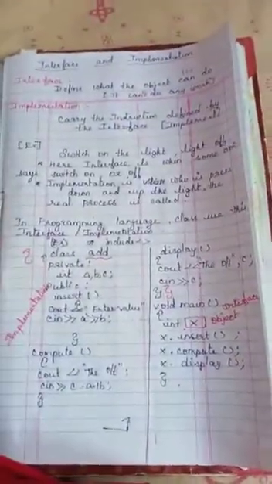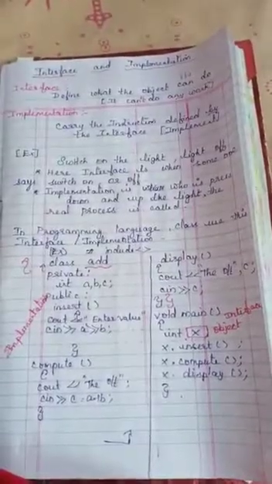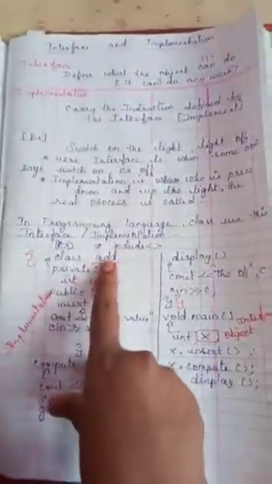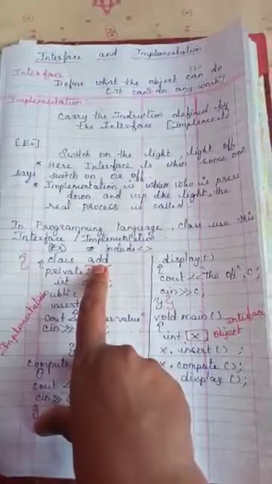In programming languages, interface and implementation are definitely used in the class topic. So I wrote a simple addition class here, named add. Class is a keyword and add is a class.